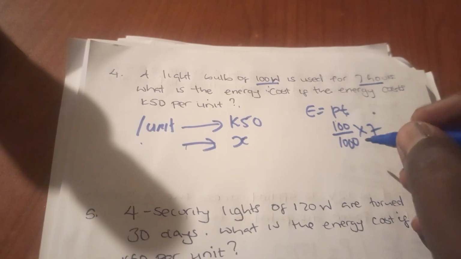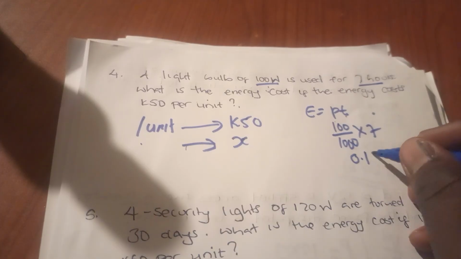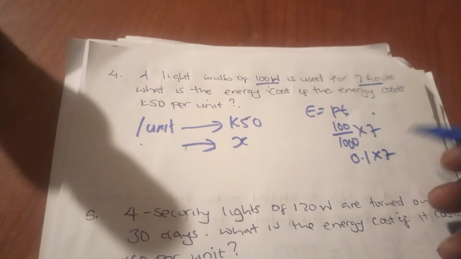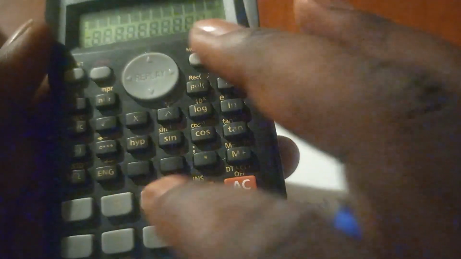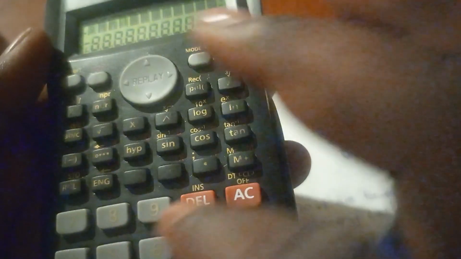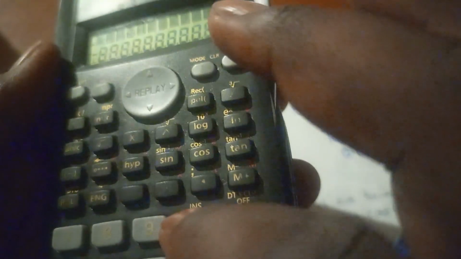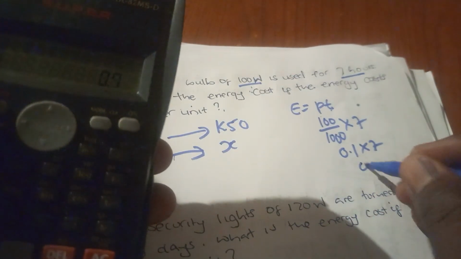So 100 divided by 1,000 will be 0.1. Then times 7. So 0.1 times 7, what will be the answer? The answer is 0.7.